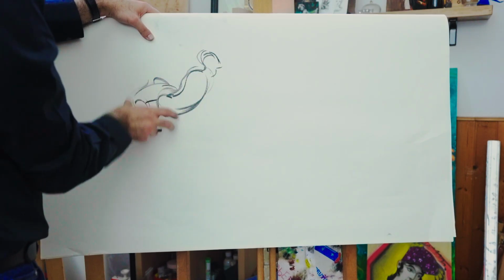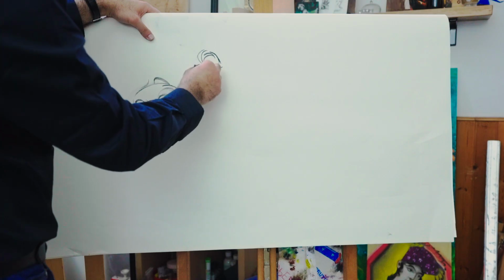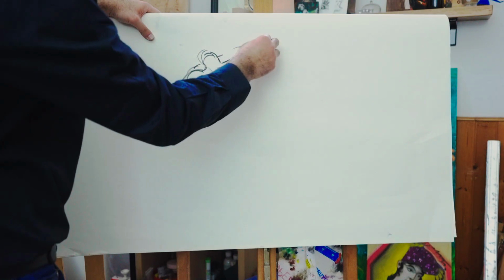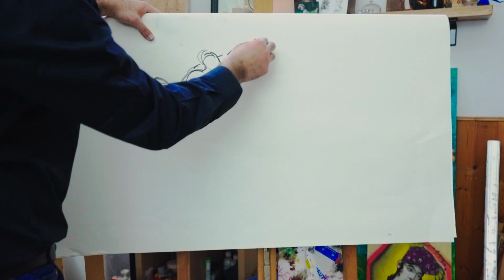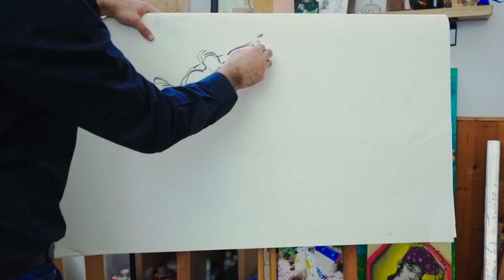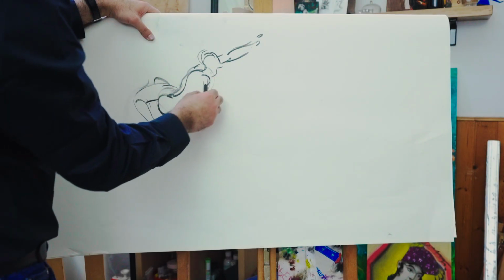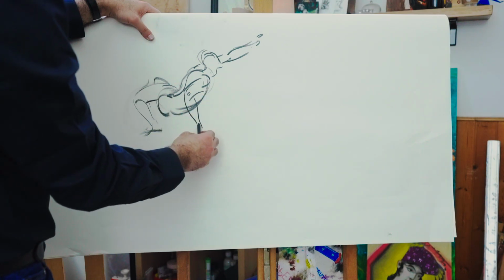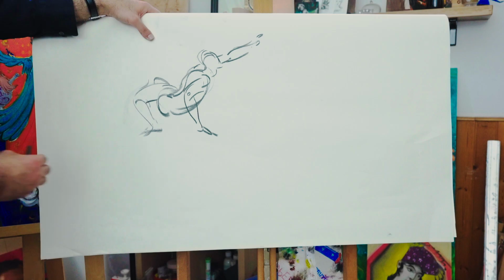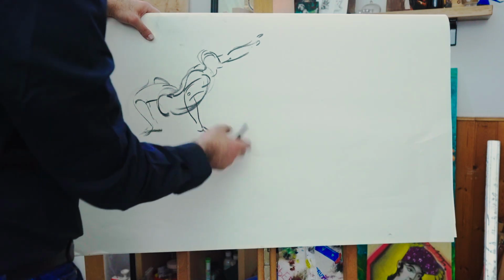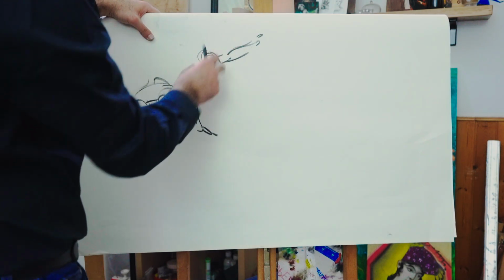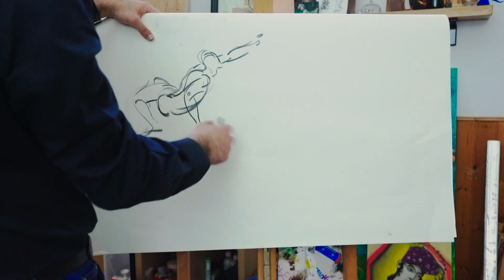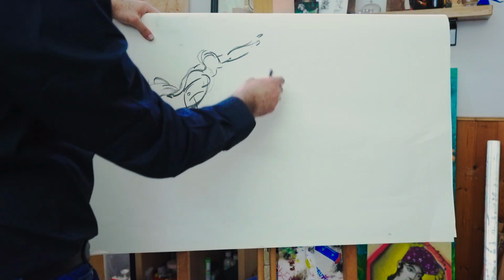Head, torso, legs, and at the end I add arms to it. There you go. Without drawing the fingers, the feet and the details. So we avoid any detail.